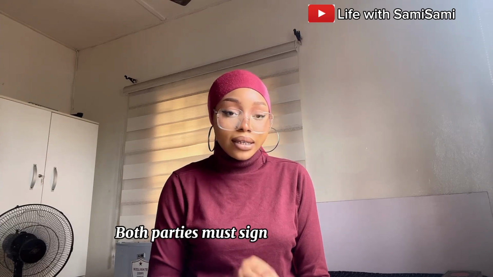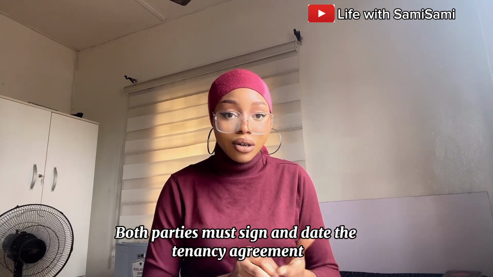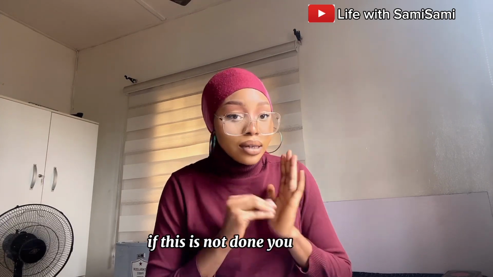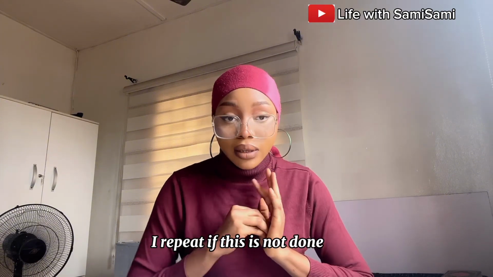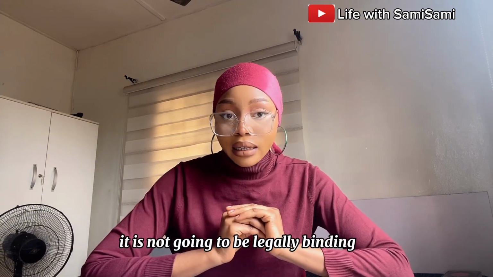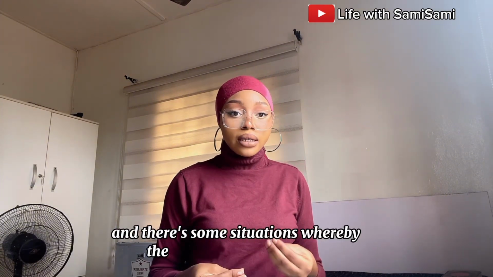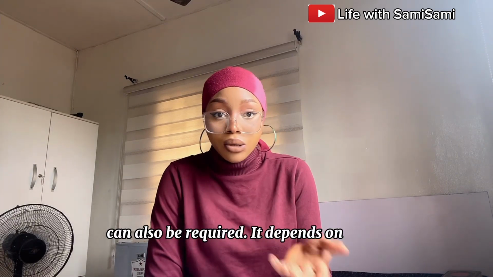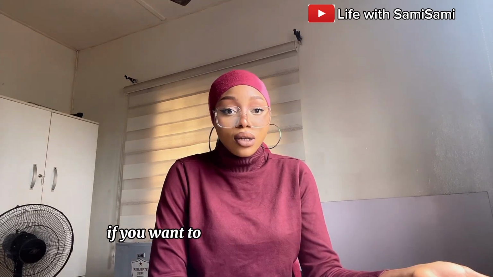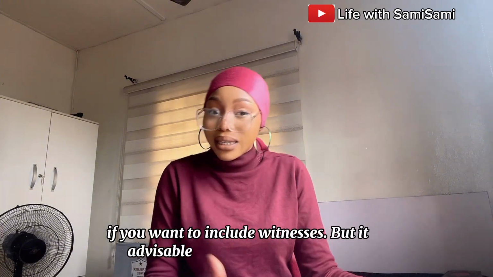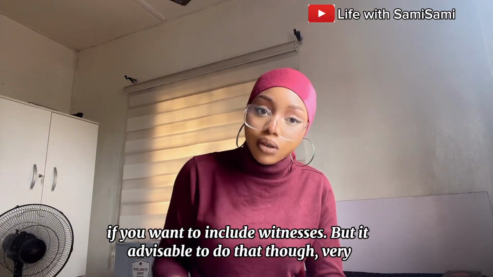Both parties must sign and date the tenancy agreement. If this is not done, you guys, I repeat, if this is not done, it is not going to be legally binding. And there are some situations whereby the signatures of witnesses can also be required. Depends on the landlord and the tenant if you want to include witnesses. But it's advisable to do that too. Very advisable.